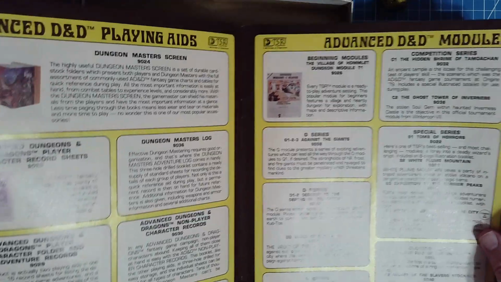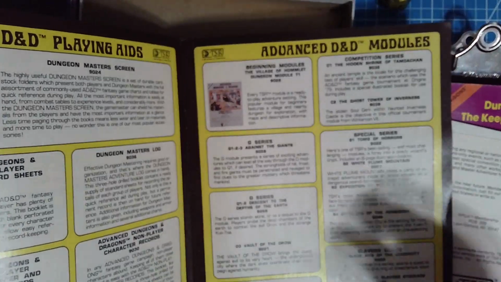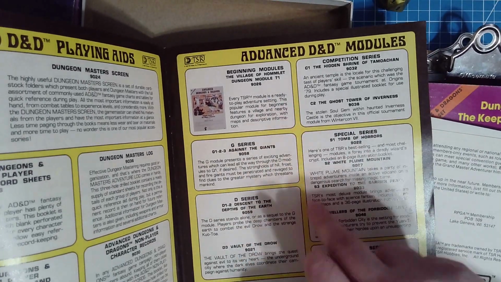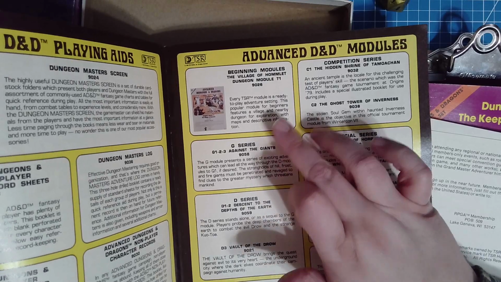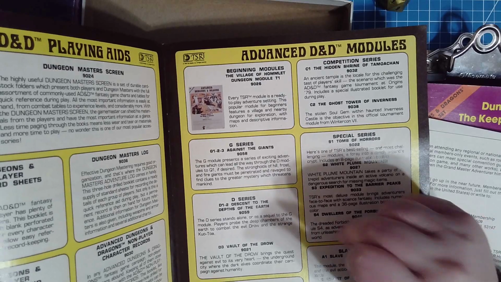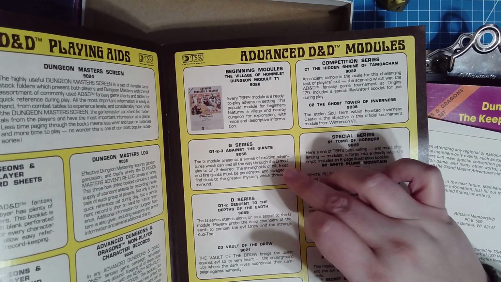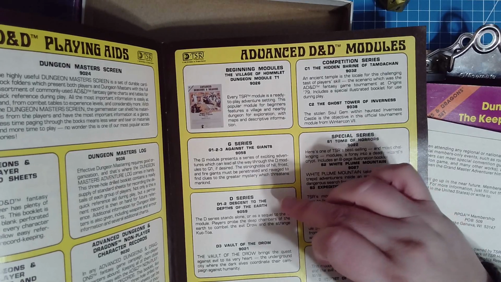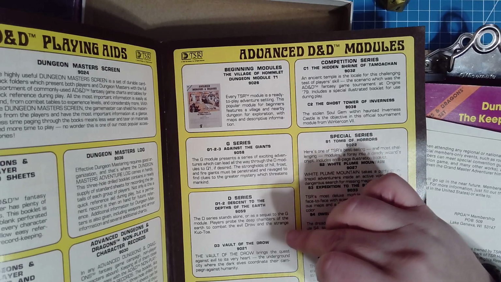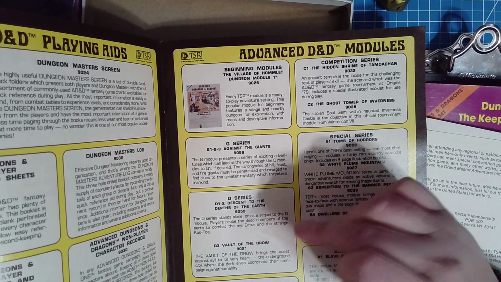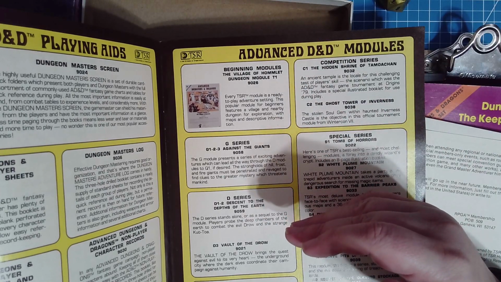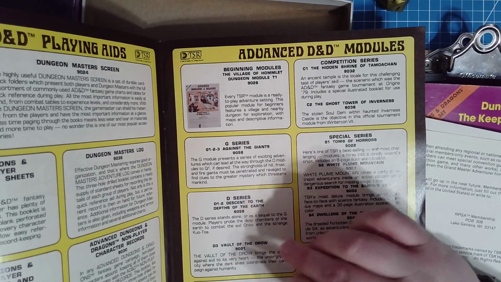Here we have the Dungeon Advanced D&D modules of the time. So, you have Village of Hamlet. That's actually here listed as T1. I think they later make that B1. G series, so that's Against the Giants, G1, 2, and 3. D series, D1 and 2, Descent into the Depths of the Earth, and the Vault of the Drow. I say Drow. I don't know who all these people are who say Drow, but they're Drow. I say Drow.